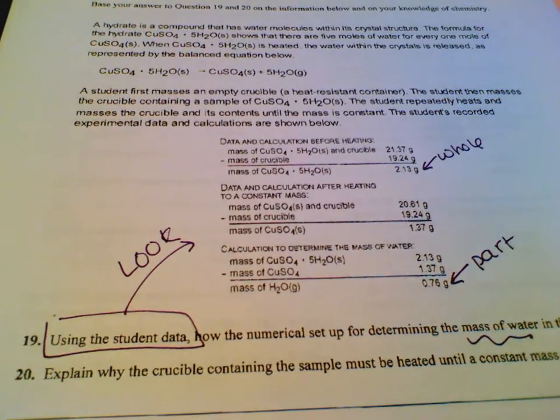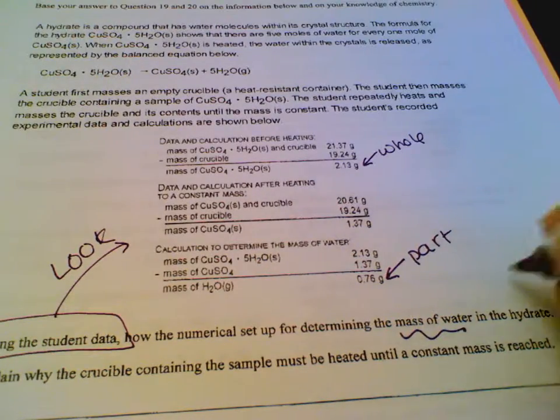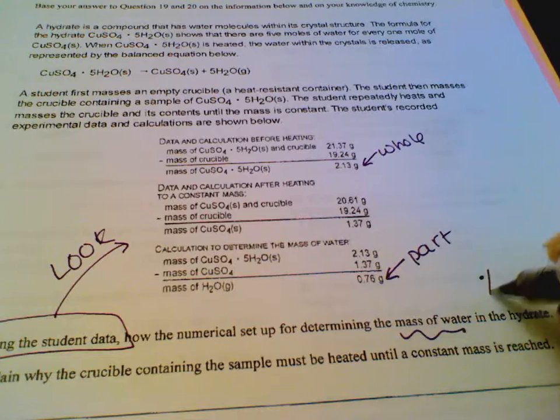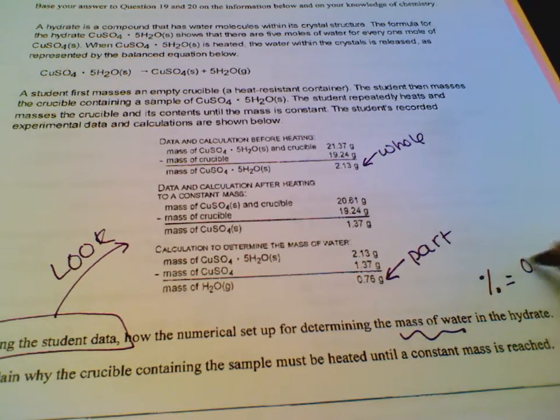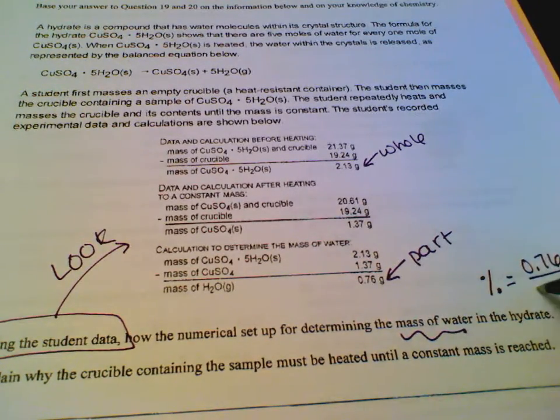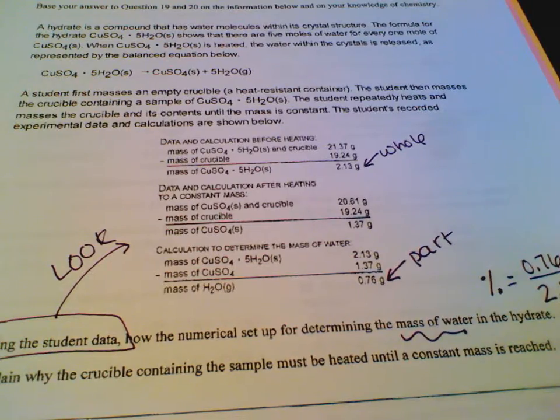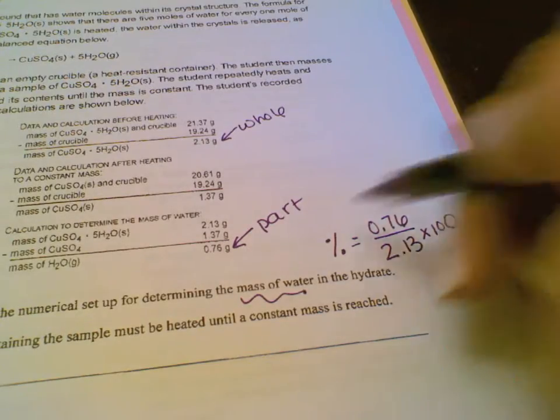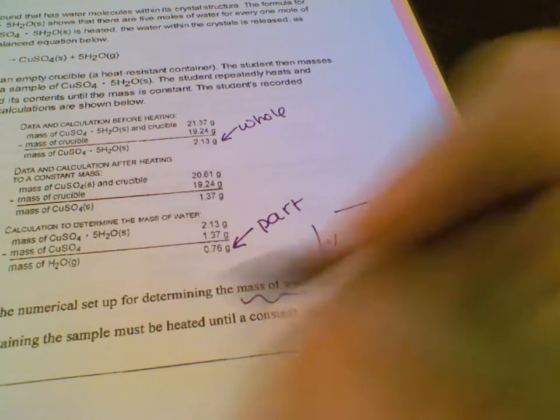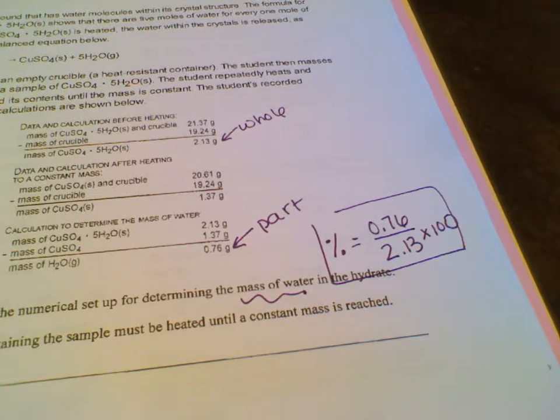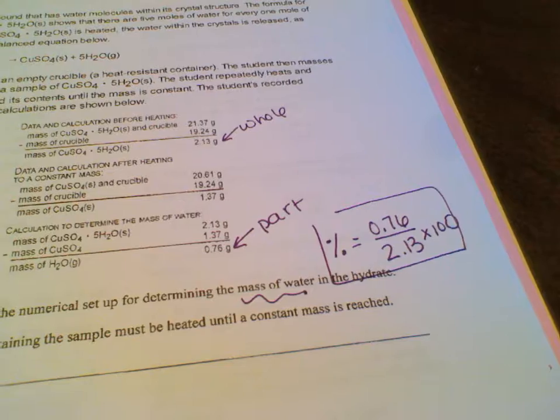So numerical setup: percent equals 0.76 over 2.13, but don't forget your times 100. And there you go. Your percent composition by mass can be found on your reference table, Table T.